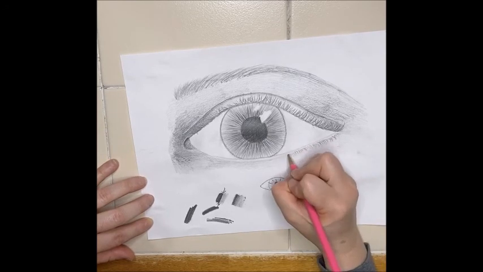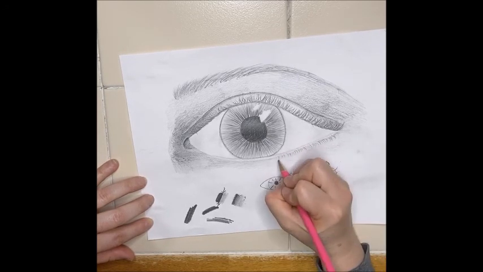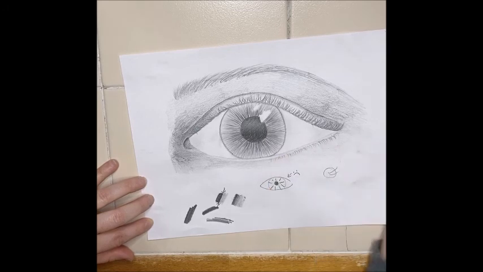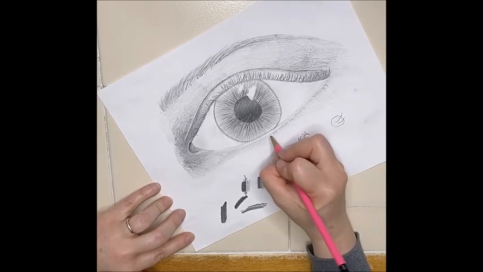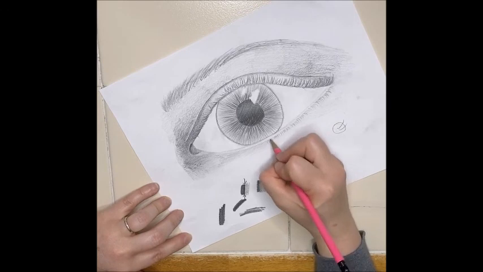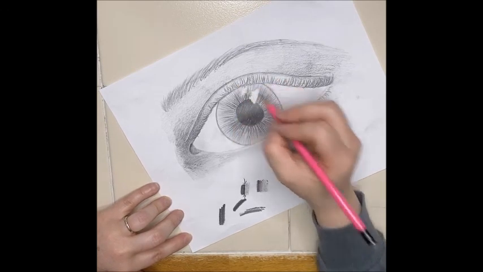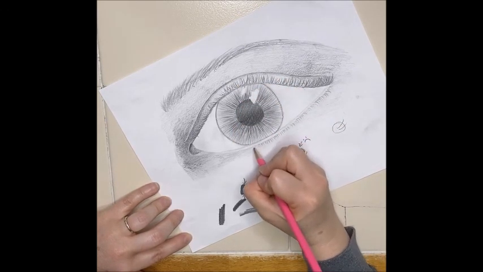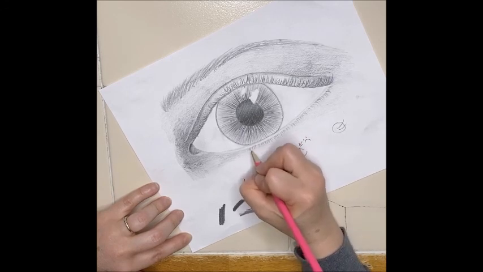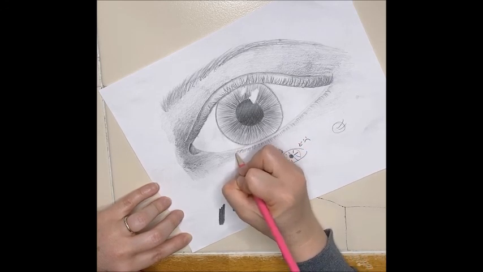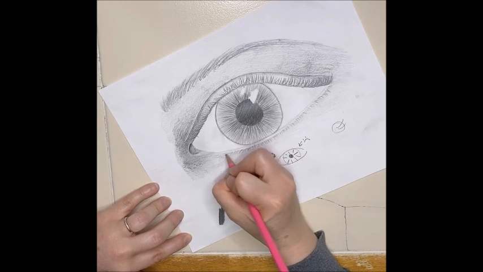They are curling up on our bottom eyelid a little bit there. And as they get towards the middle, they don't curl as much, just like on the top, they sort of come straight down. And then they start to curl outwards, like this a little bit.